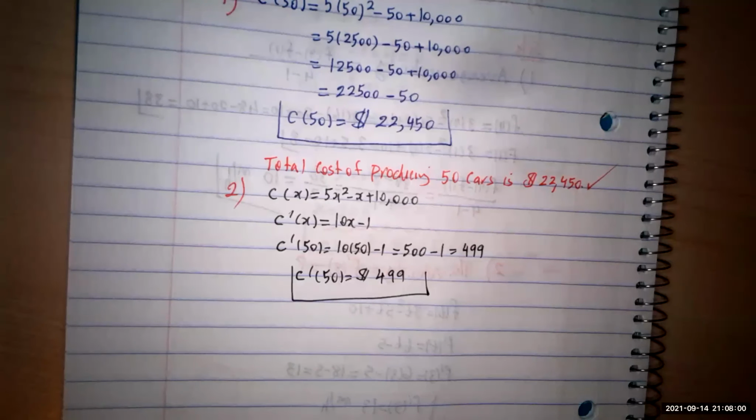Remember, this is C prime. What does it mean? Remember, C prime is a rate of change. It's not an average. Something nice for this one? Remember, we talked about C prime as a prediction. The cost of each additional car over 50 is $499. Yes, that's nice. That can be true.